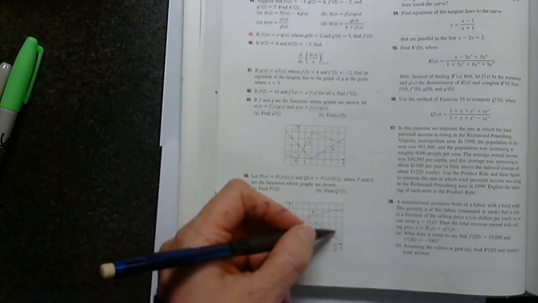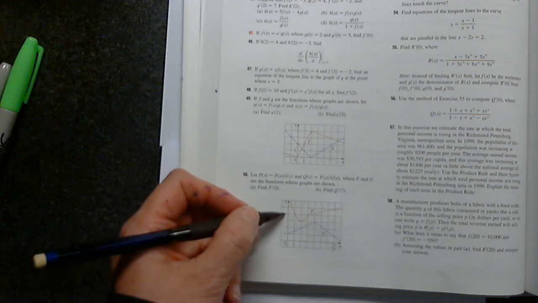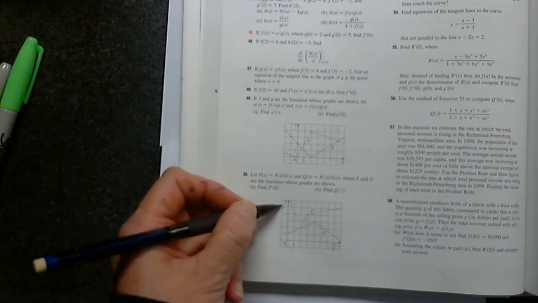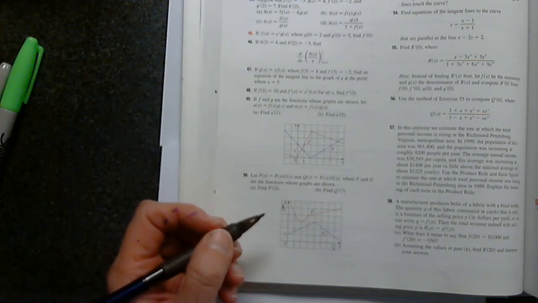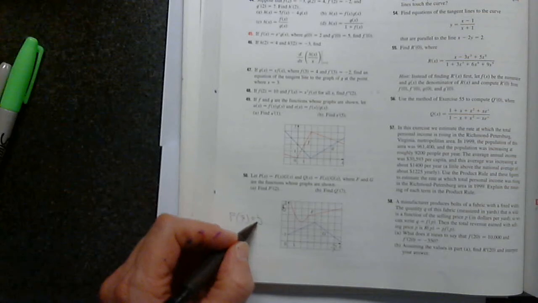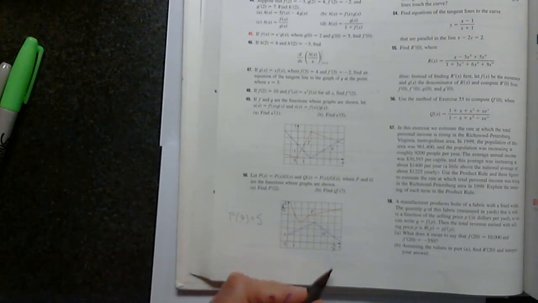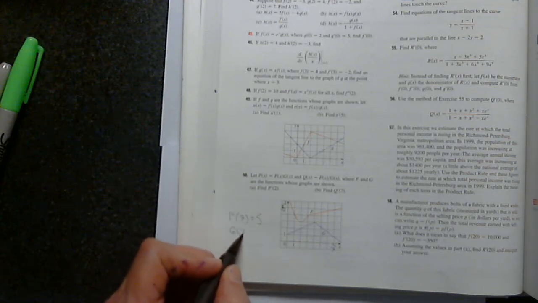Okay, so at 7, F is 1, 2, 3, 4, 5. So F of 7 is 5. I have to hold it. If I don't hold the book, it will fall off. Okay. G of 7, please. G of 7 is 1.